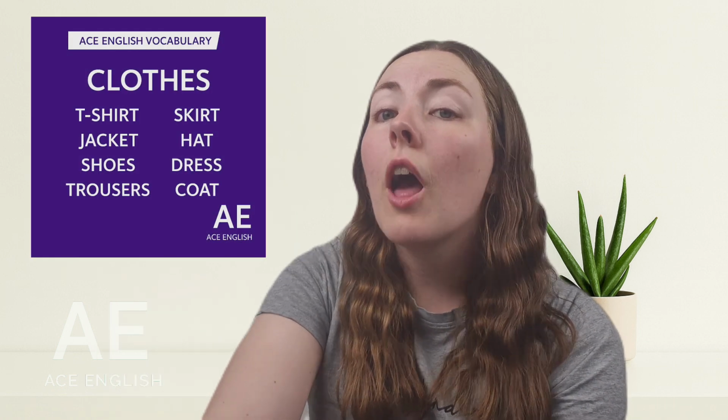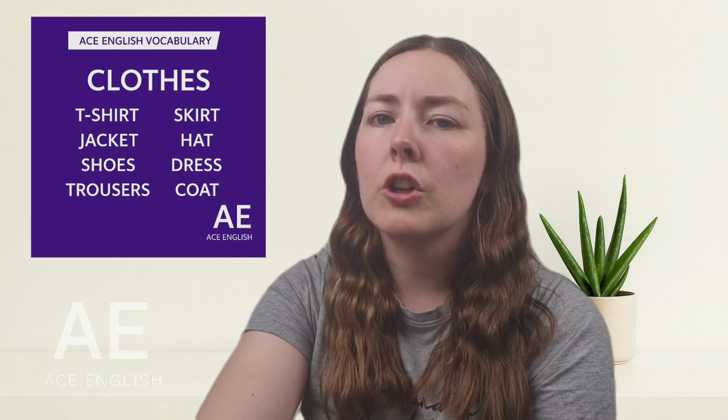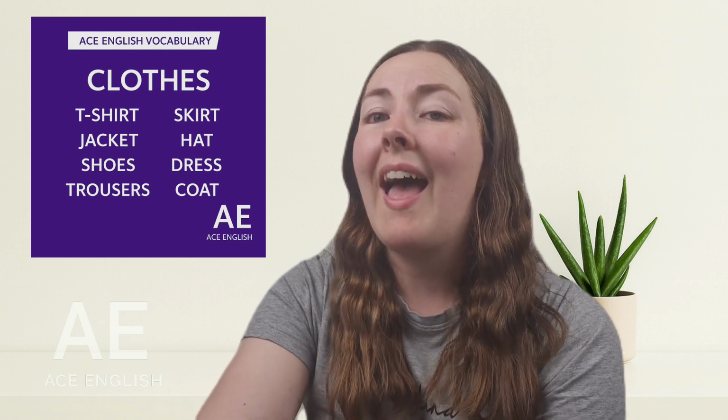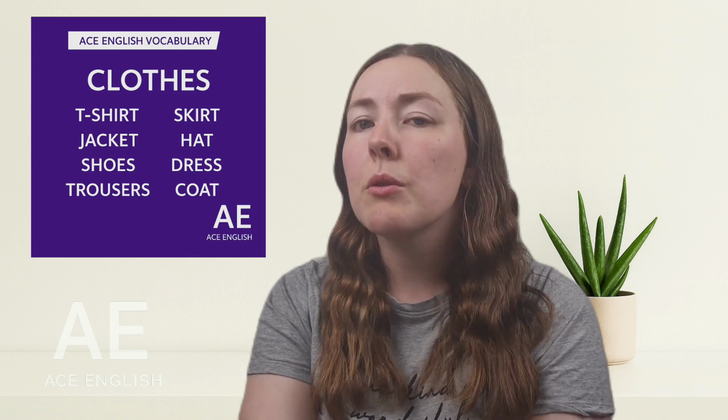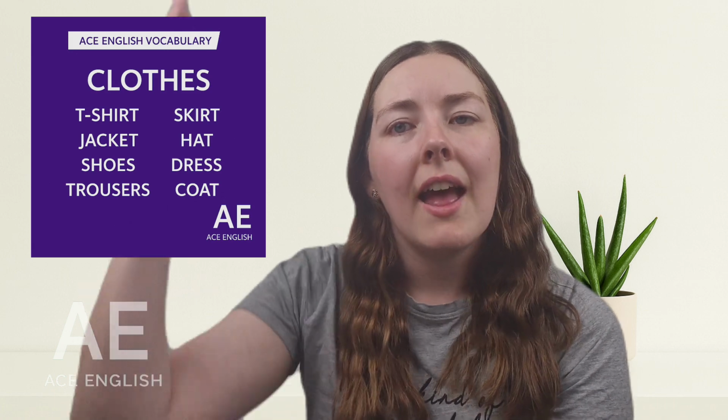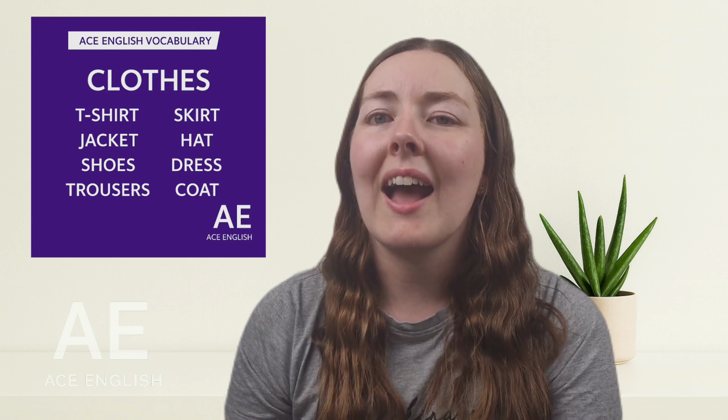Let's look at some clothes, really common clothes that people wear every day. For example, t-shirts, jackets, shoes, trousers, dress, skirt, hat, and coats. For example, I wear a coat when it rains.